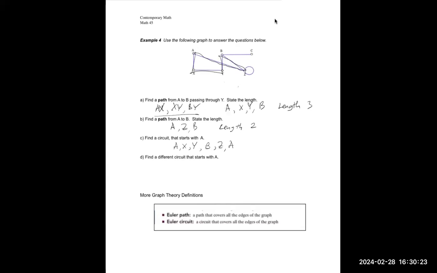So we could have called that A Z B Y X A, which is exactly the opposite of these letters. But they're not really different, so I guess there's not really a different circuit for that. It's just going the opposite direction. Okay.